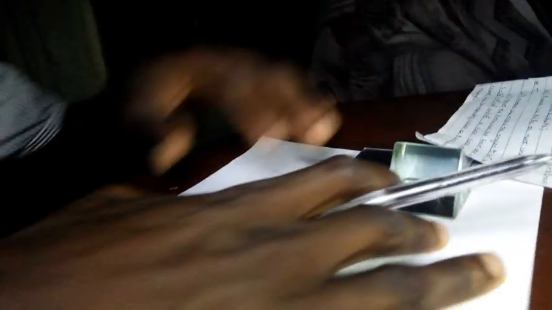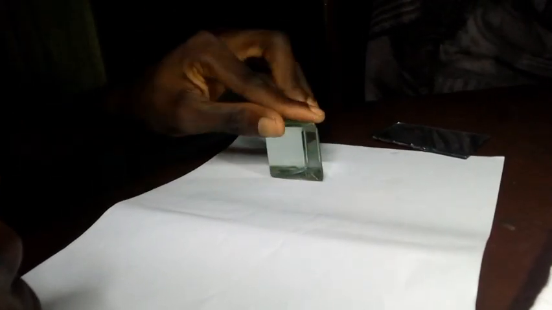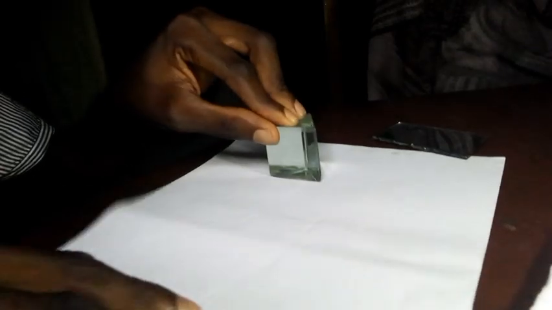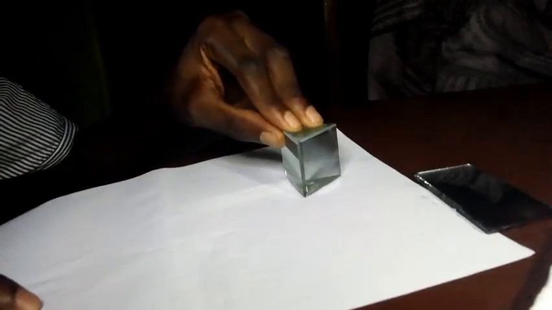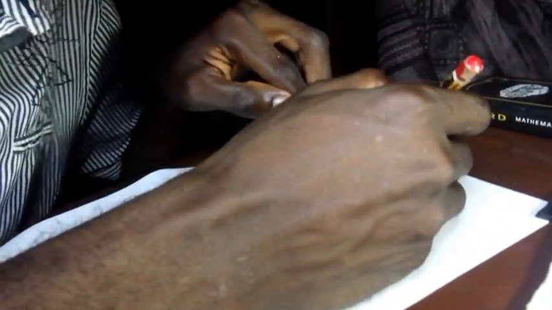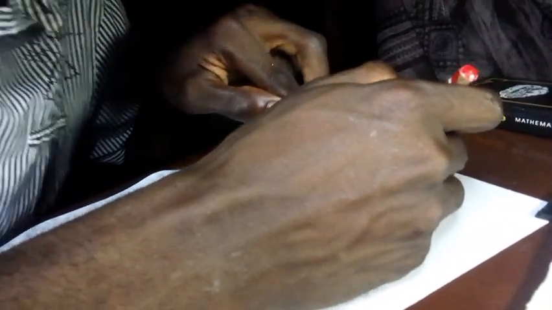Now let's start by doing the experiment. This is my plain paper where the experiment is going to be carried out. Then what next? I will have to place the mirror. I will have to place it here. The prism. After placing it, then I'll draw my outline. So look at how it seems to look like. So let's draw the outline. That is going to be like this.